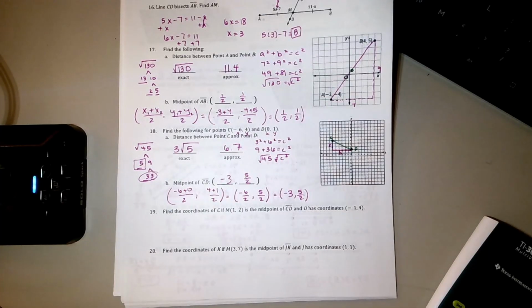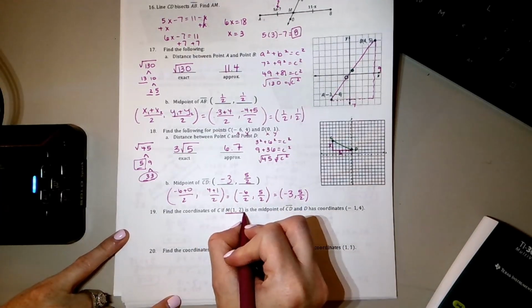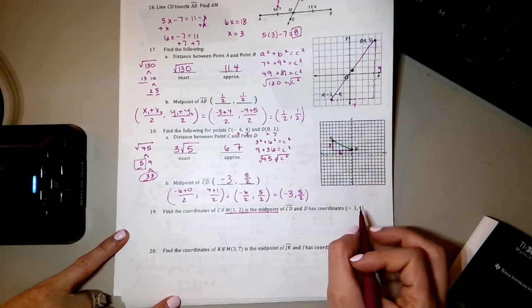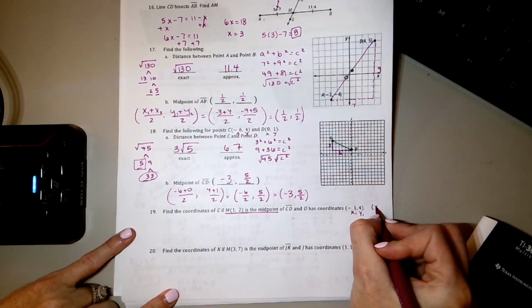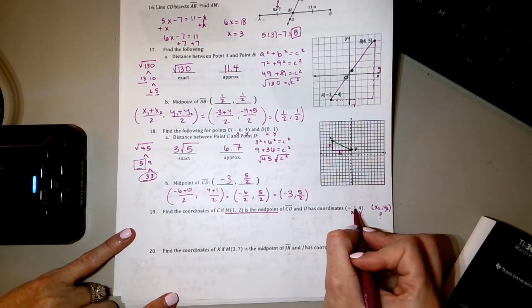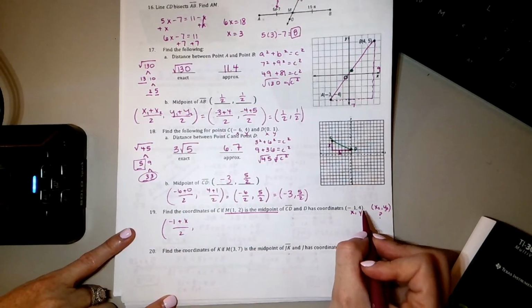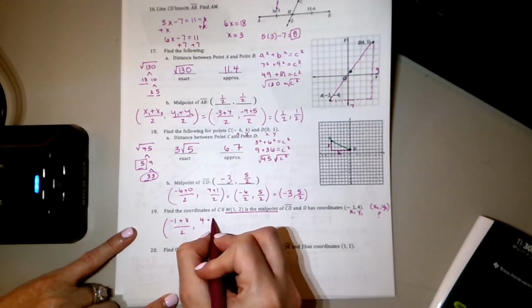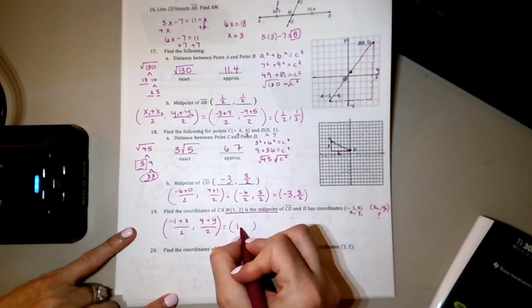19 and 20 are the ones where we have to work backwards. They give us the midpoint, and we have to find the other end point. So this is the midpoint, and then this is the other end point. We do not know our x2, y2, our other end point. So normally I add up my x's, so I would have -1 plus our x divided by 2, and then I'd add up my y's, so 4 plus my y divided by 2, and that would equal our midpoint, which is 1, 2.